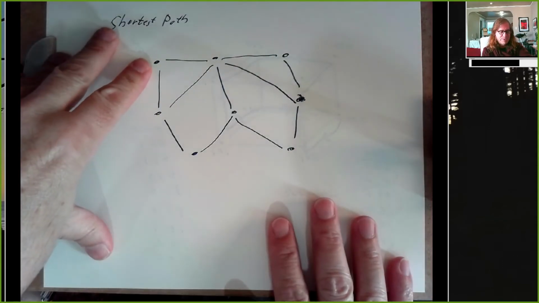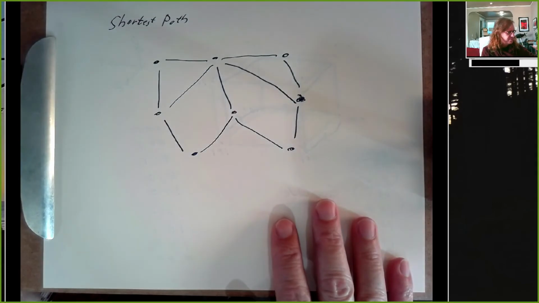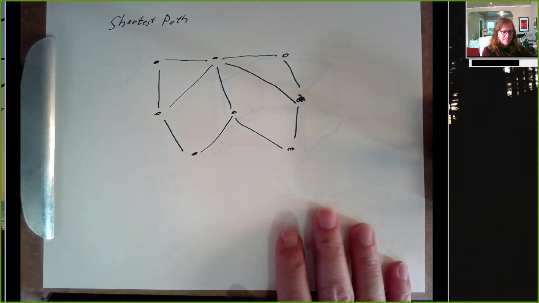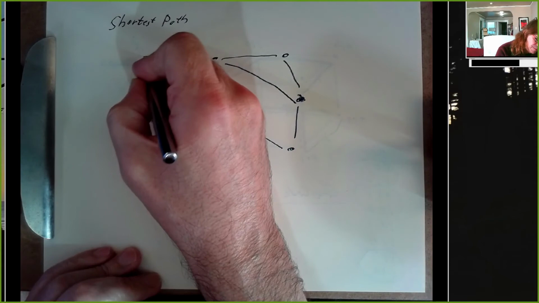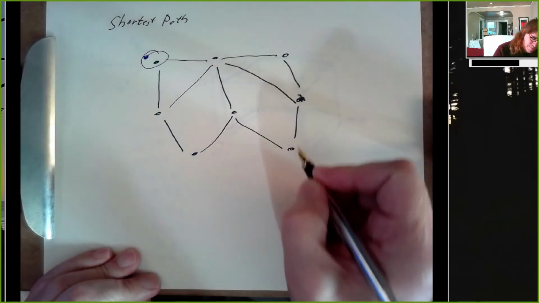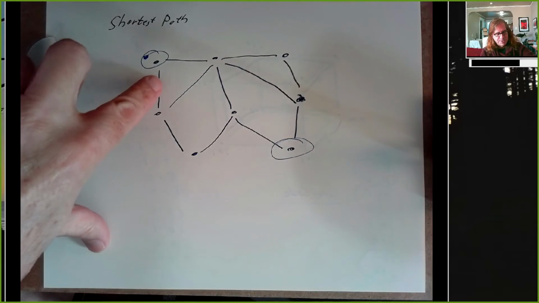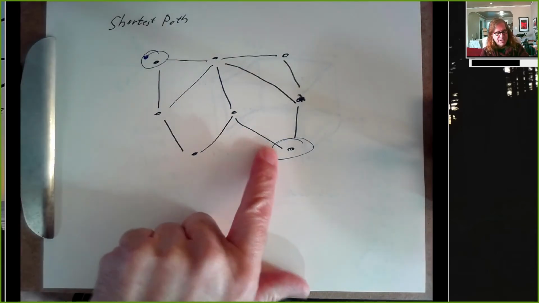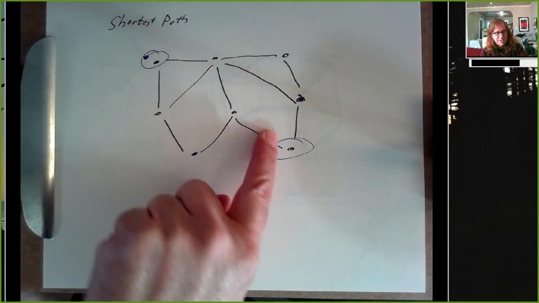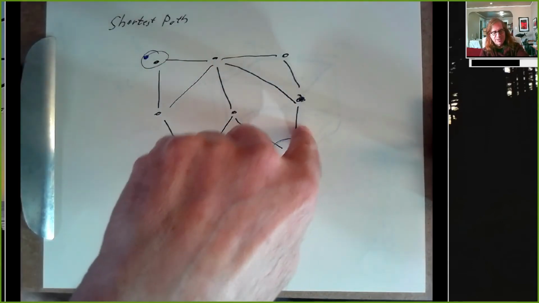Shortest path. So say we want to travel from this node to that node, and we could ask, how can we get there by visiting the fewest number of edges? Well, we could do 1, 2, 3, 4 like that. We could do 1, 2, 3 like this. We could do 1, 2, 3, 4 like that.